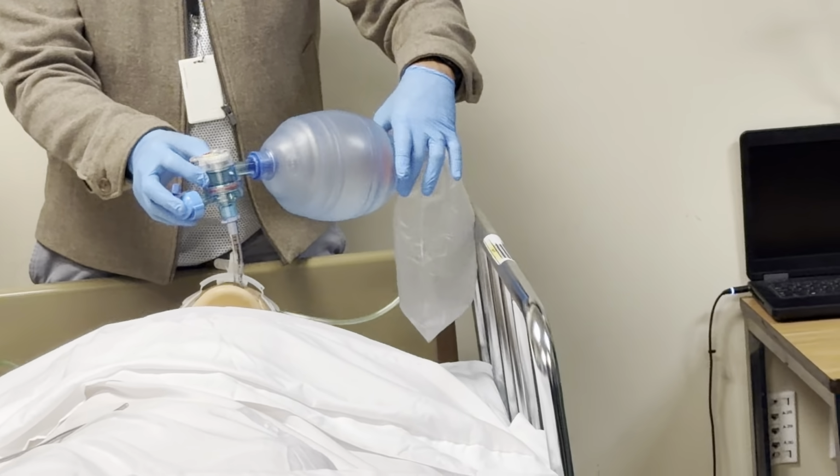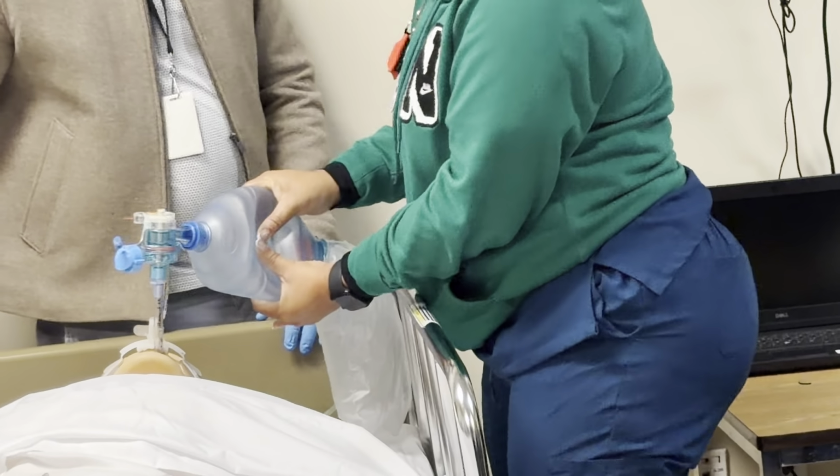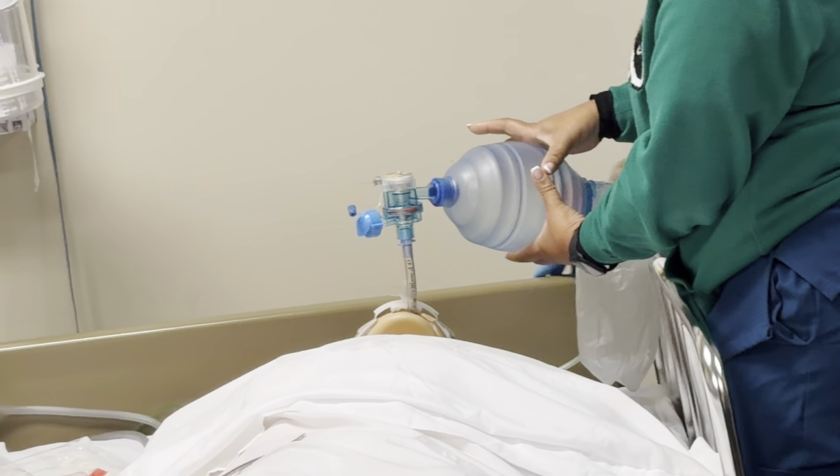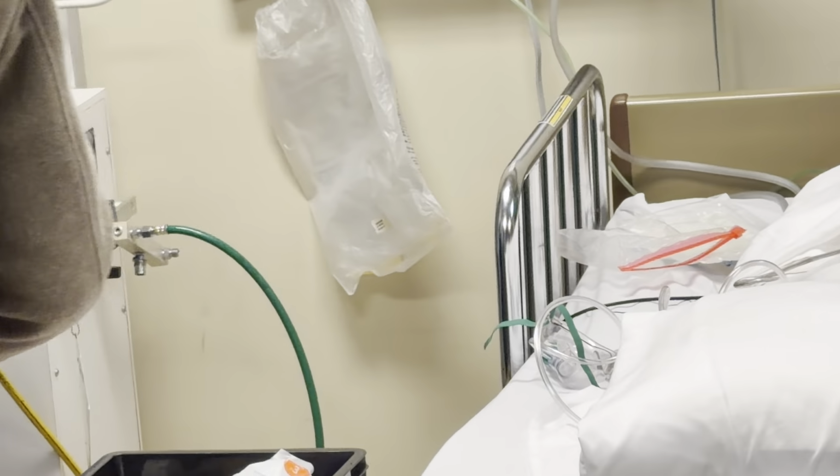So, can you bag the patient? In your head, you're gonna count 1, 2, 3, 4, 5, and then I will turn on the ventilator. So let's say I turn on the ventilator.